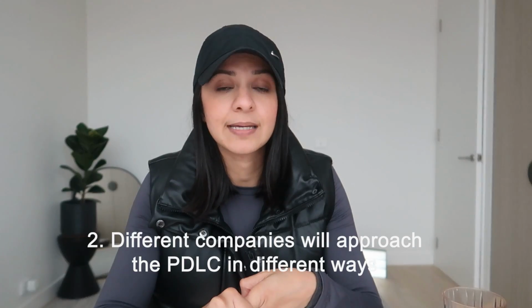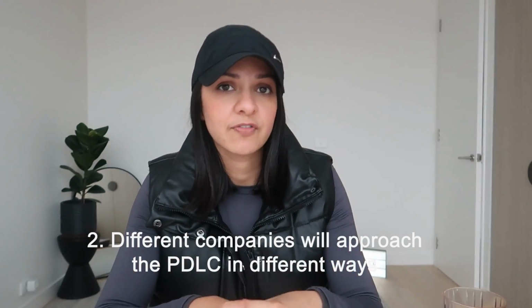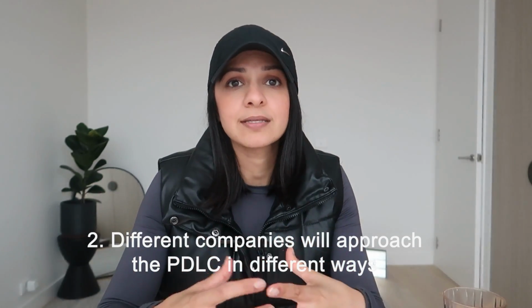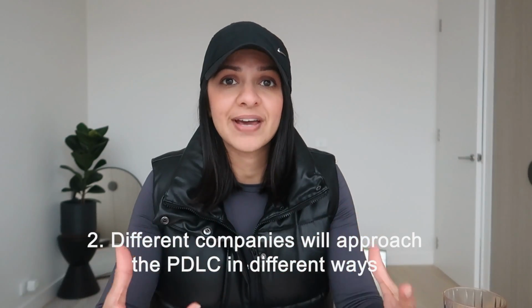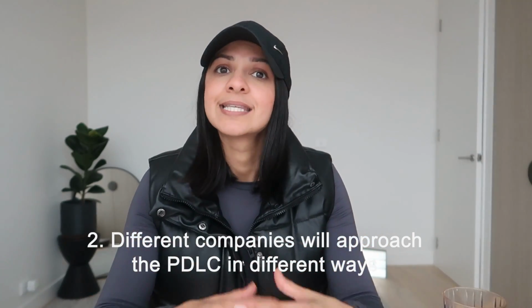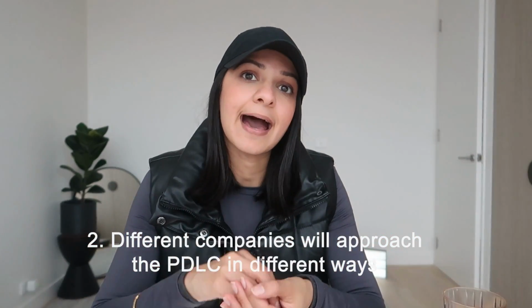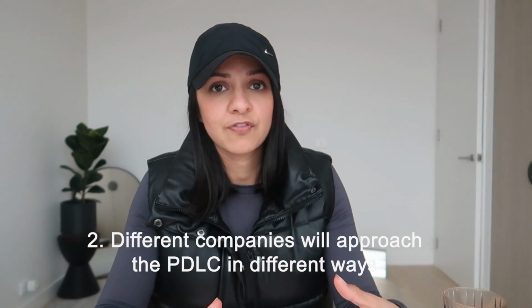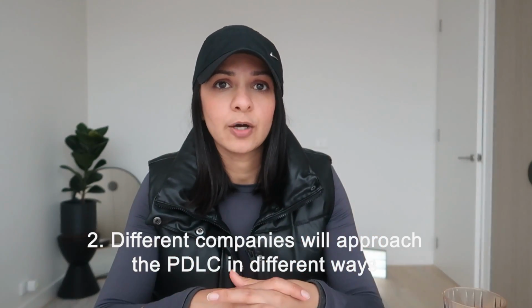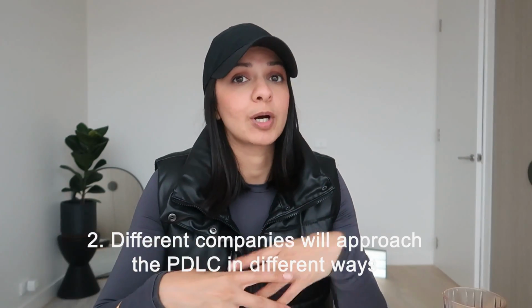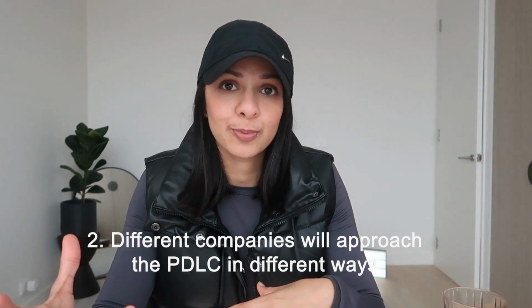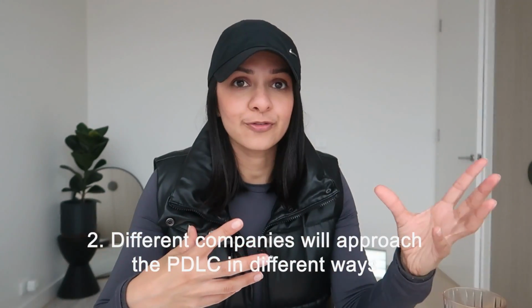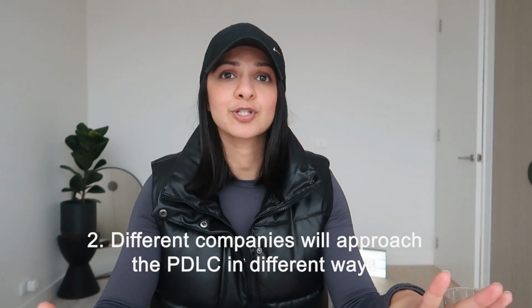Secondly, different companies and people will approach the product development lifecycle in slightly different ways. For the most part, the bigger phases that you need to go through still stand, but exactly how you approach and execute each of the phases will differ a little bit depending on if you are a really large company, if you are a startup, if you are doing agile product development versus doing waterfall product development. That can be a whole separate topic of its own.